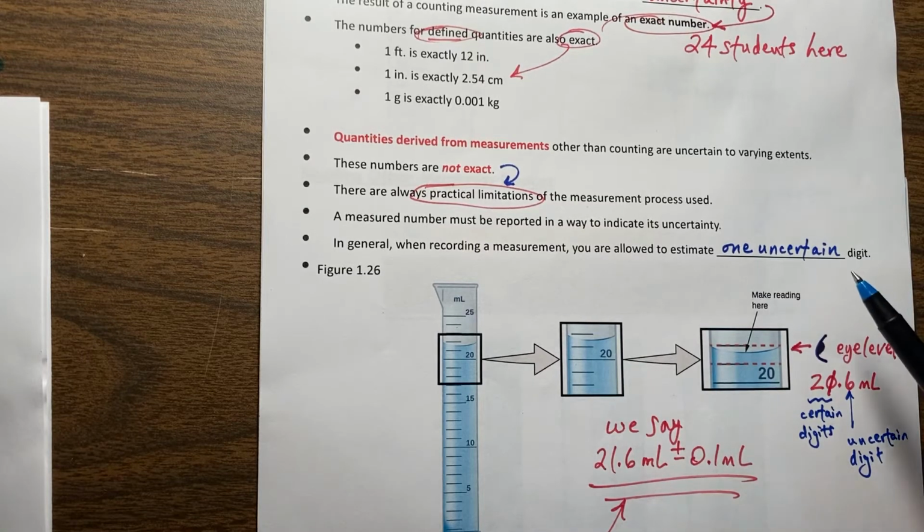I just want to stress that, again, in a measurement, no matter what it is, there's always one uncertain digit. And in that last decimal place, in this particular case, there's usually an uncertainty of plus or minus one, high or low. I think that's what I said, but I'm not sure, so I just wanted to clarify that.